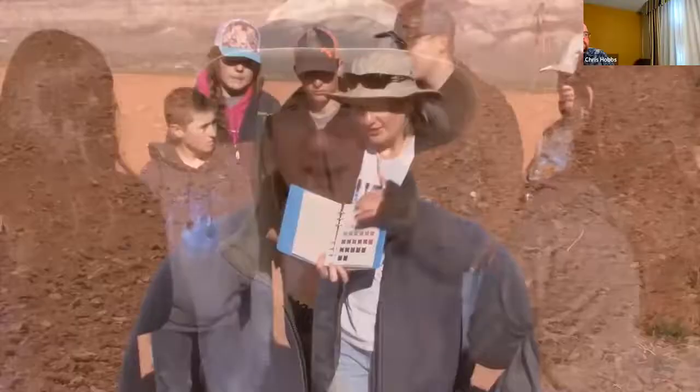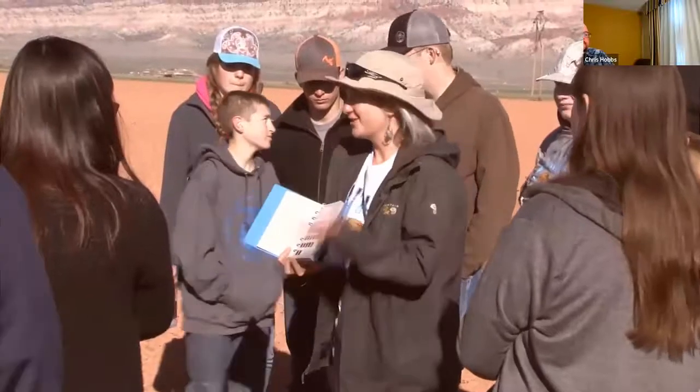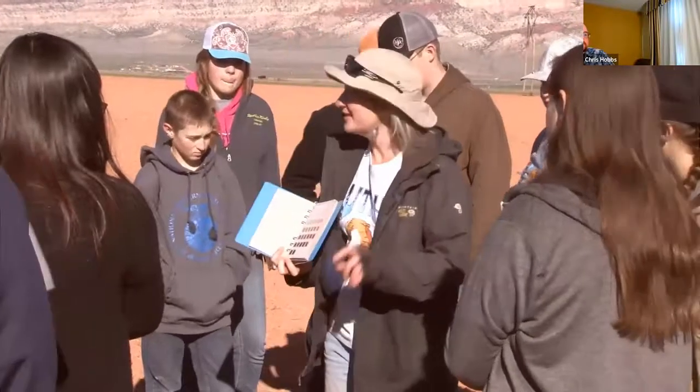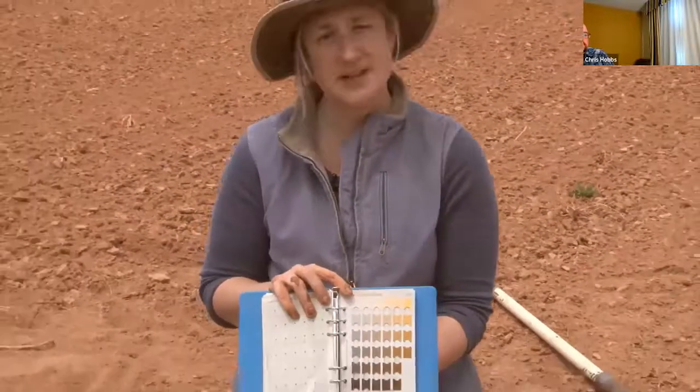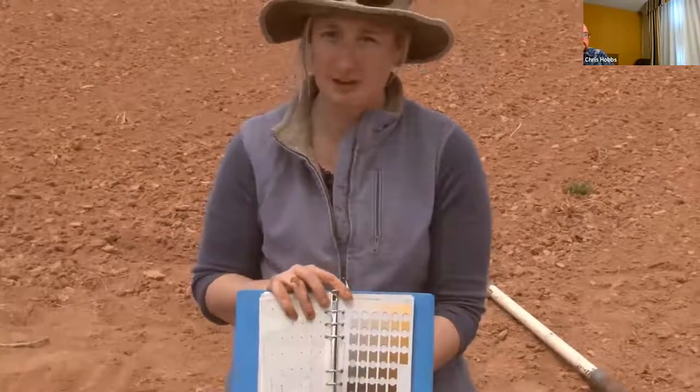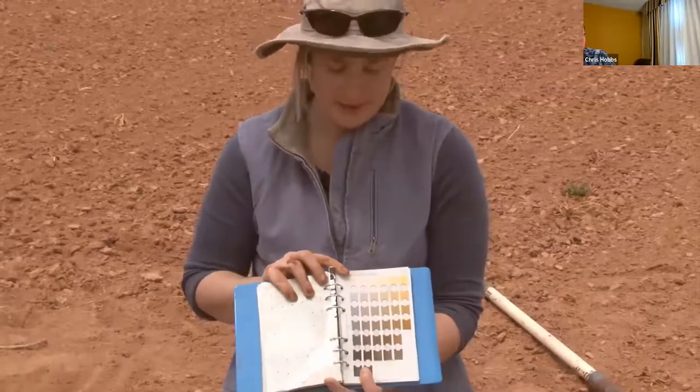One of the things people have the biggest problem with is, where do I start with a soil color book? Now, it's going to depend on your landscape. Universally, kind of the standard is to start on the 10YR page. 10YR stands for 10 parts yellow to 1 part red. That's the Y and the R.